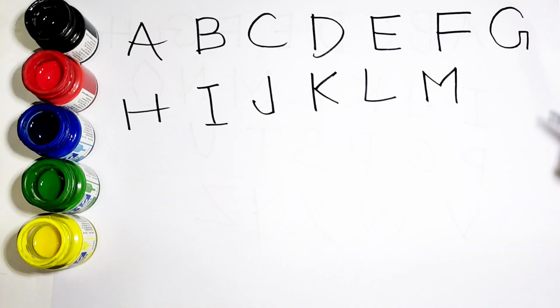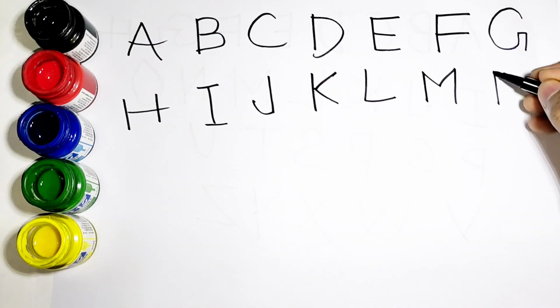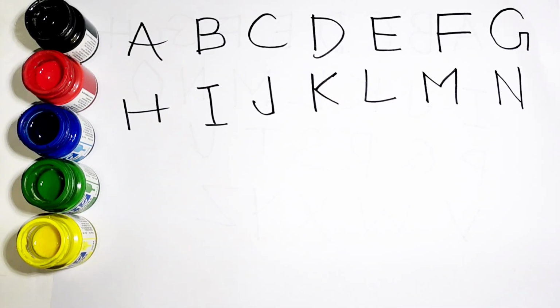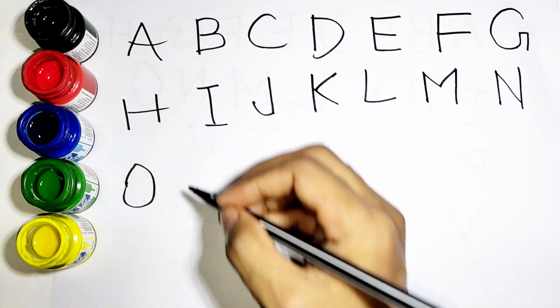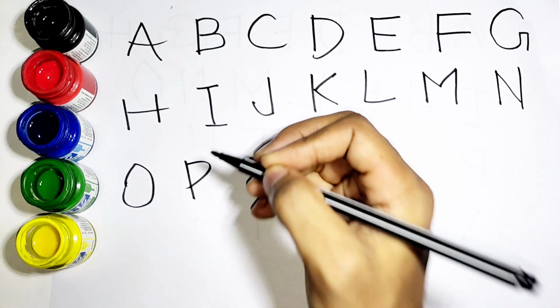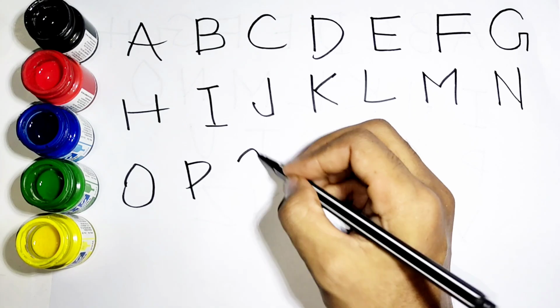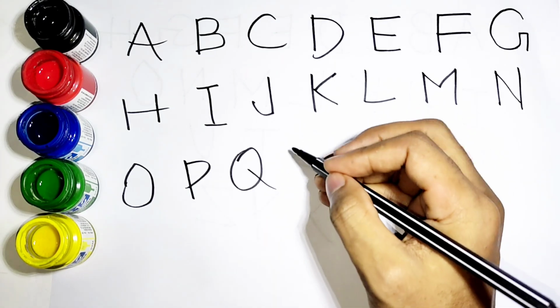And the next one is N. N for nose, N for nest. Kids, the next one is O. O for orange. P. And the next one is Q. Q for queen.